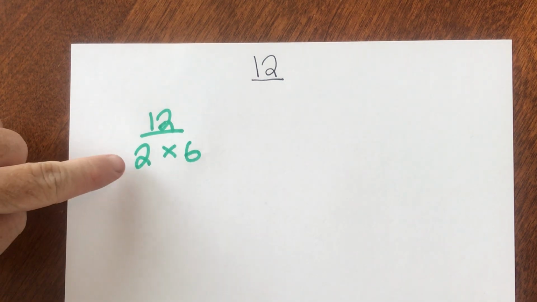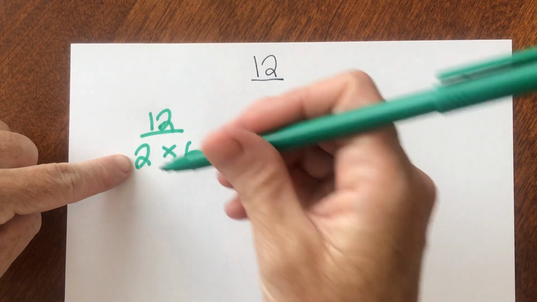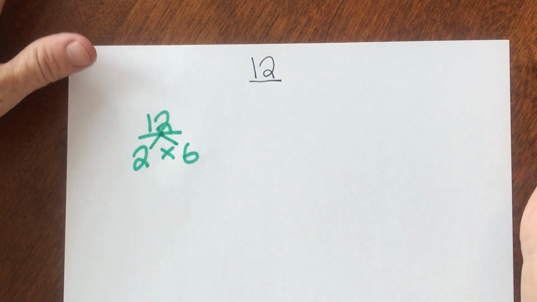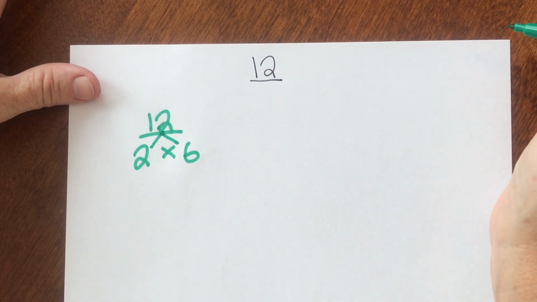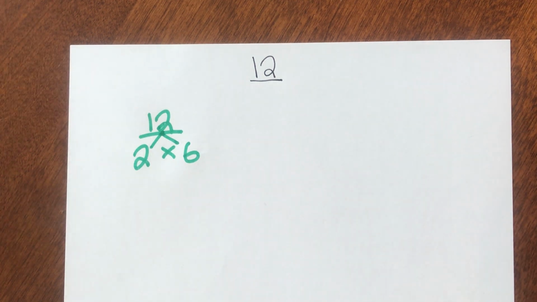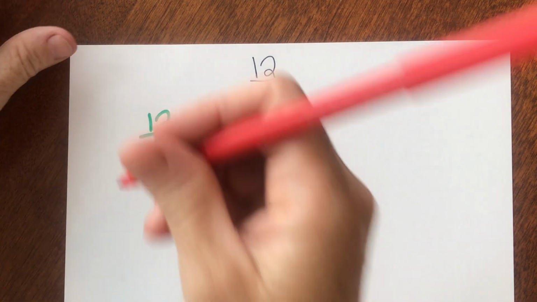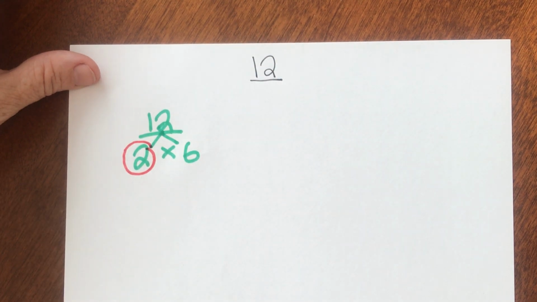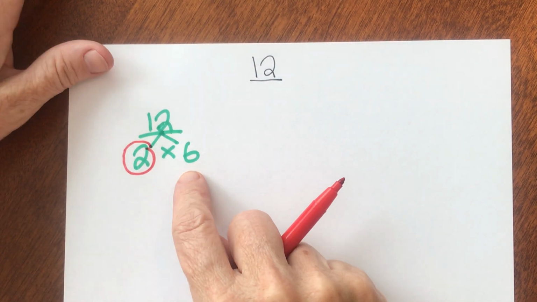What about 2? What could I say for 2? 2 times what, or what times what gives me 2? Ooh, I can't. You know why? The only way I can get 2 is saying 1 times 2, and ones aren't allowed, which means I am done. And I just realized, ladies and gentlemen, I'm using green. I should be using red. I'm sorry about that. So I can't break 2 up without using a 1, so it's going to become an apple.